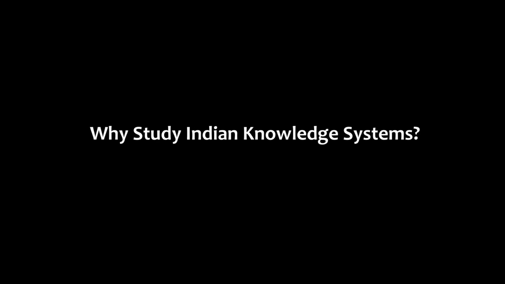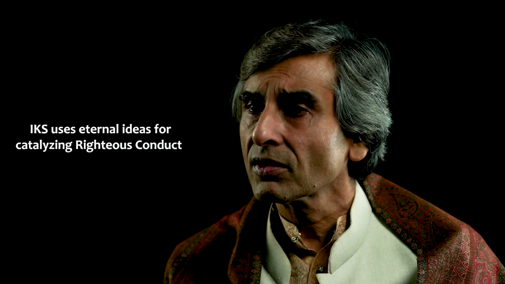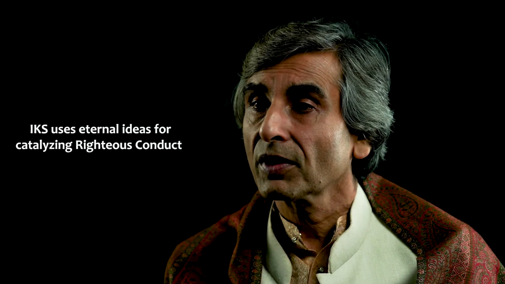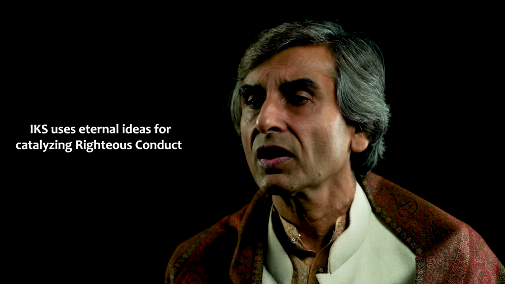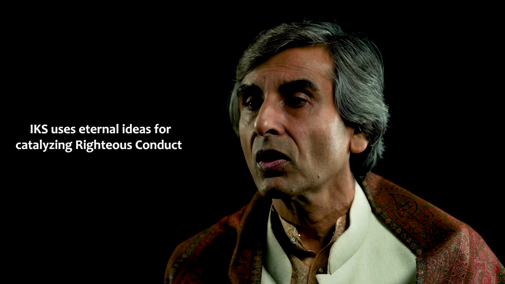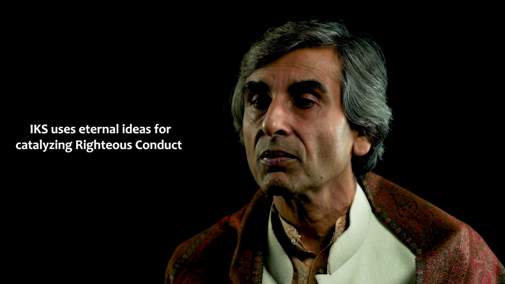Why study Indian knowledge systems? Indian knowledge systems have a purpose. It is to seek wisdom. This is their sole source. The very name of the system is Sanatana Dharma. Sanatana means eternal. Dharma is righteous conduct. It also means law. Hence, its knowledge system investigates the truth of eternal laws. Eternal implies that these should have universal acceptance. No narrow view is correct. It catalyzes human conduct to act in accordance with such universally accepted norms.